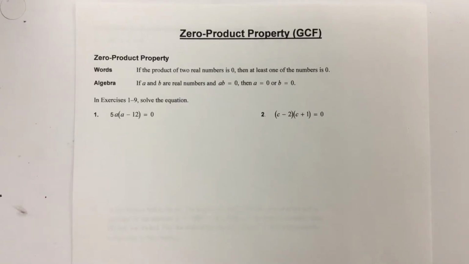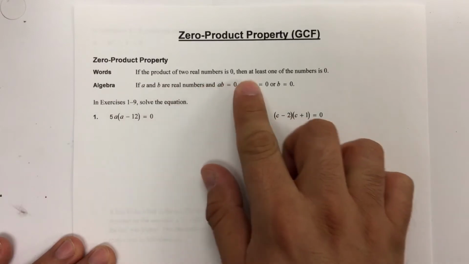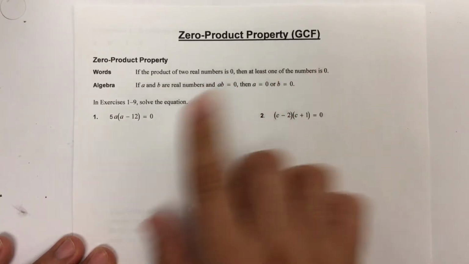All right, so these are the notes for the zero product property in terms of solving. So right here, we're going to go and read what it says. It says zero product property: if the product of two real numbers is zero, then at least one of the numbers is zero. So what does that mean algebraically?